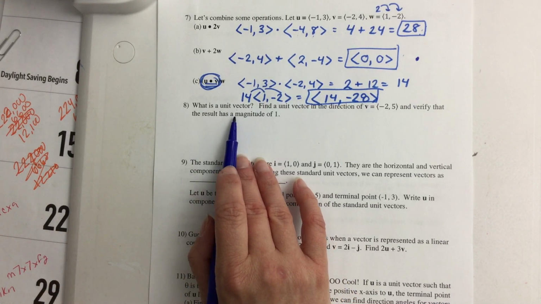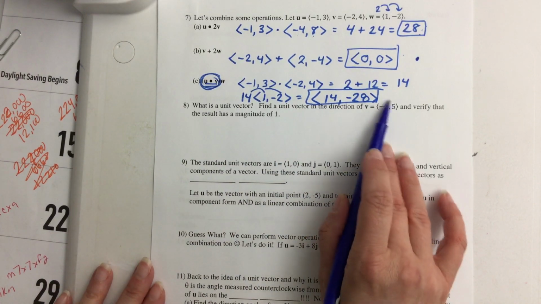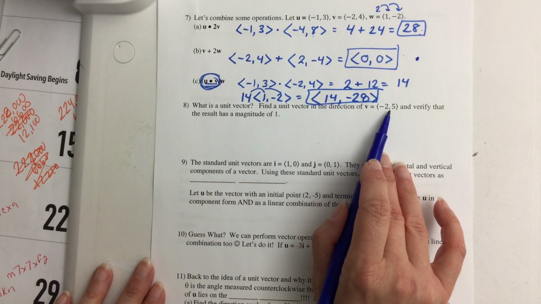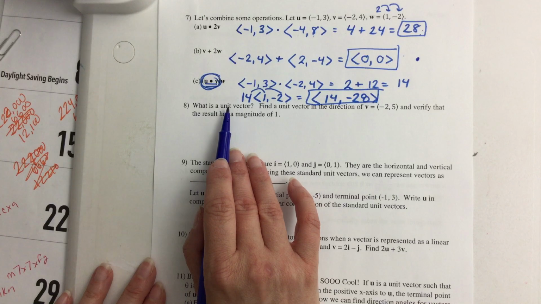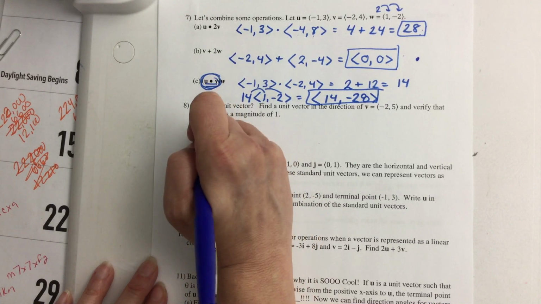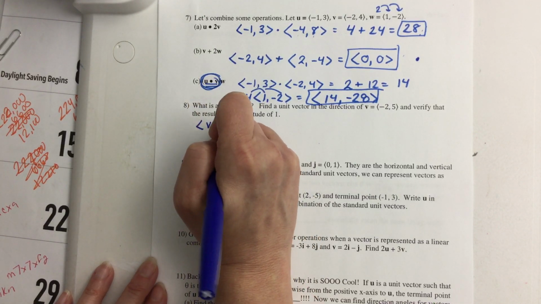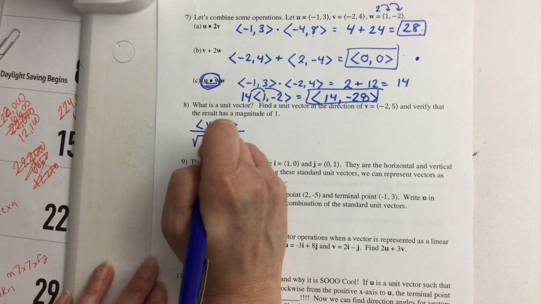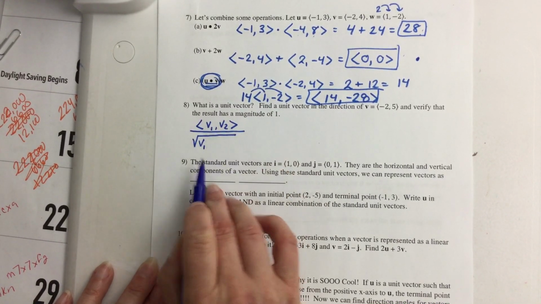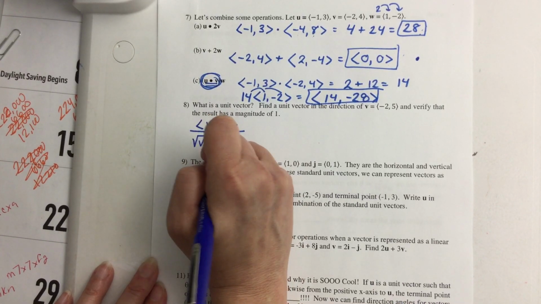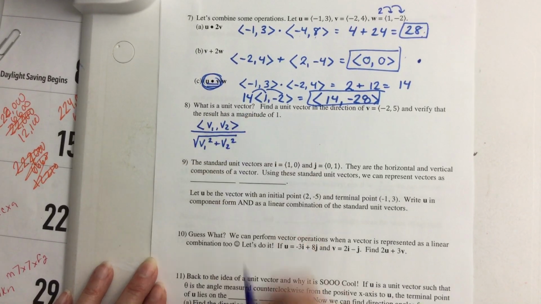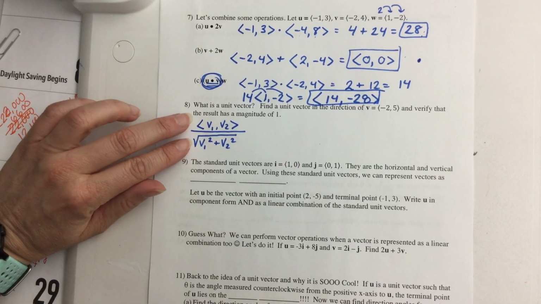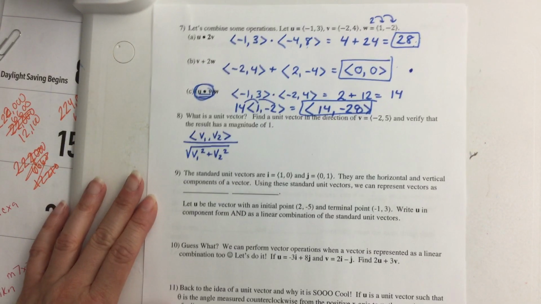Now the formula, in order to take any vector in component form and convert it to what's called a unit vector, the formula was this. You take your vector in component form over the magnitude. So remember, you can take your first component squared plus your second component squared. This is how you can turn any vector into a unit vector.